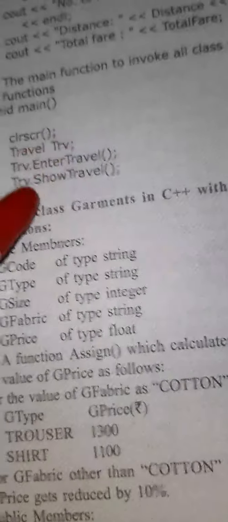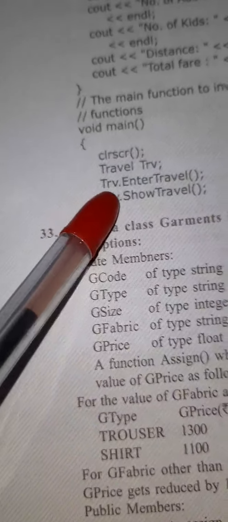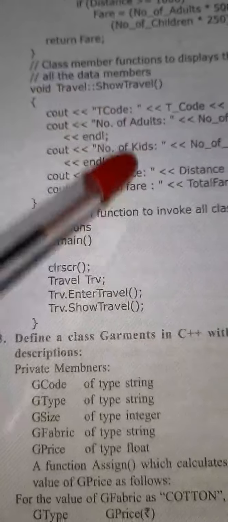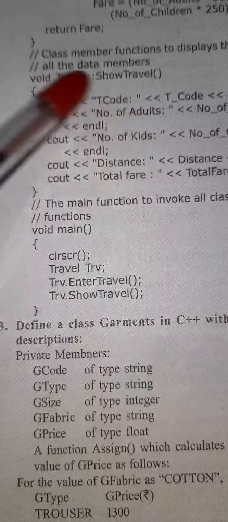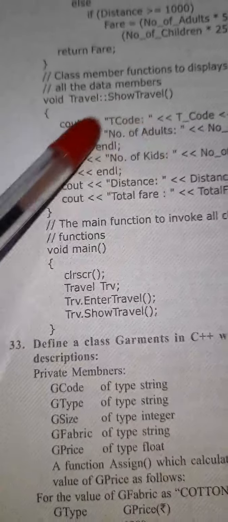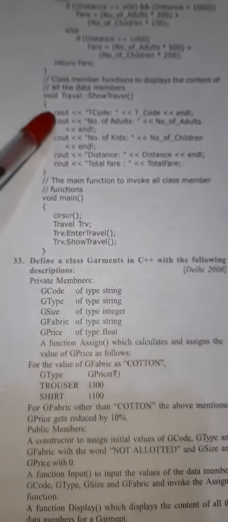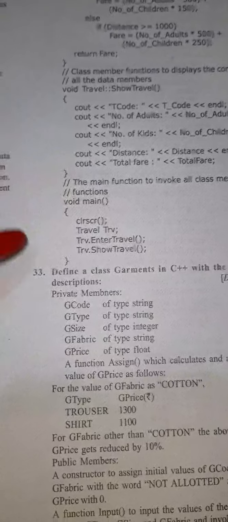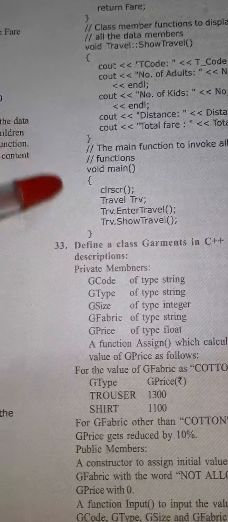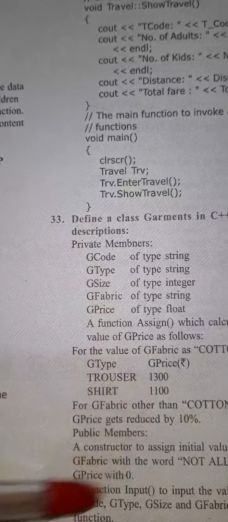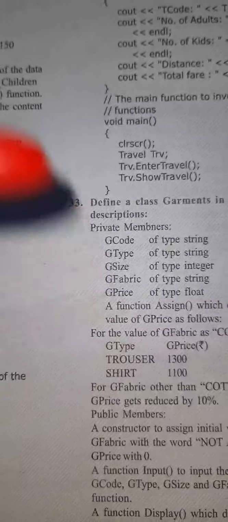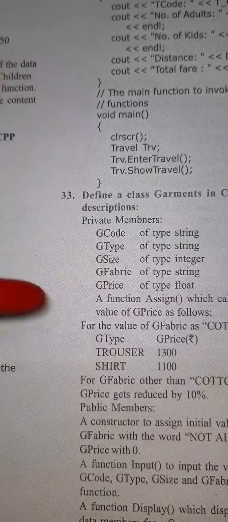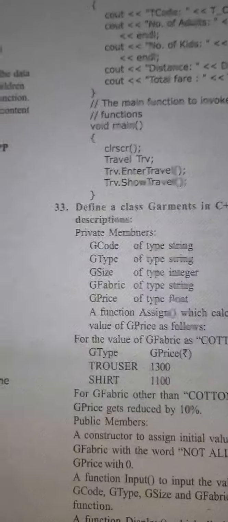And then finally, in the next line statement, trv.show travel, it will execute this function body and display all of the values that have been processed. So a very simple program. I hope that you have understood from this. Likewise, study the remaining parts of the programs. From next week I'll start on the new chapter, that is inheritance. That will be for today.